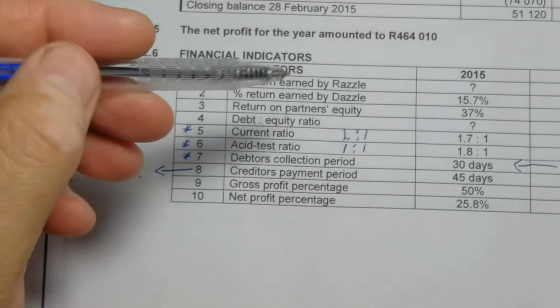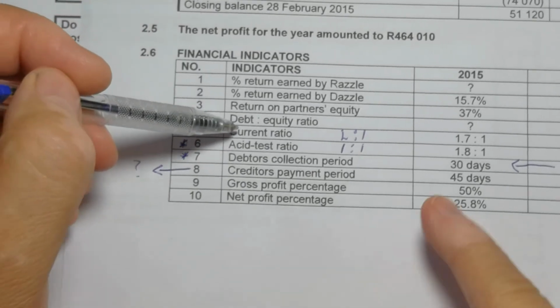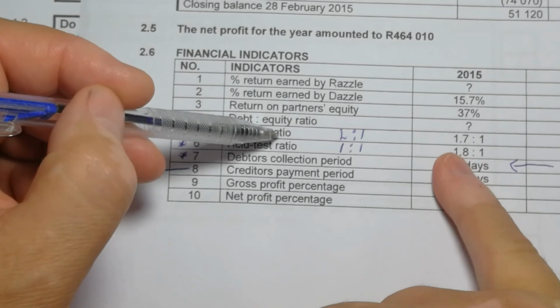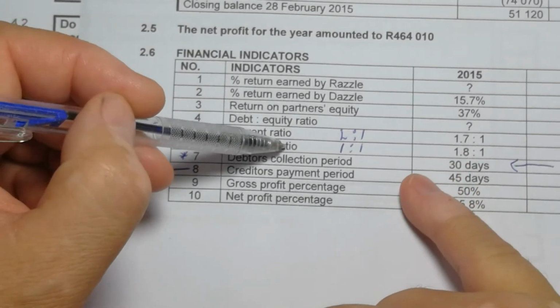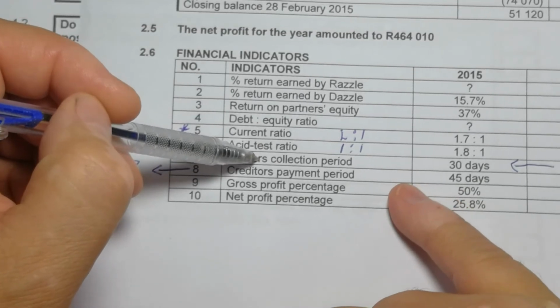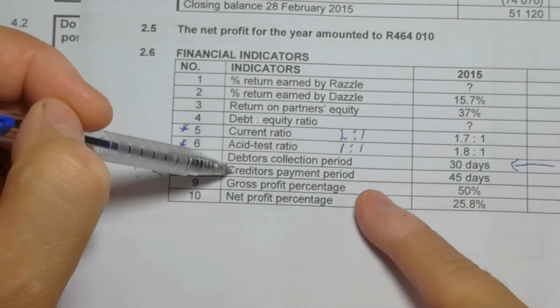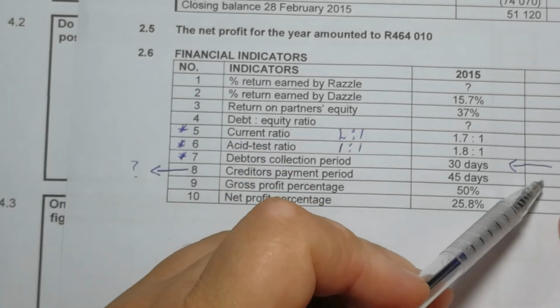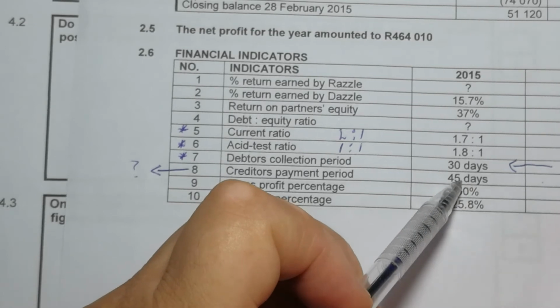You can have here yes or no. If you say no, you have to talk about the current ratio that went down. If you say yes, you have to talk about the asset test ratio that went up and the debtors collection period that improved. However, I'm putting a question mark with the creditors payment period. Yes, it went from 25 days to 45 days.